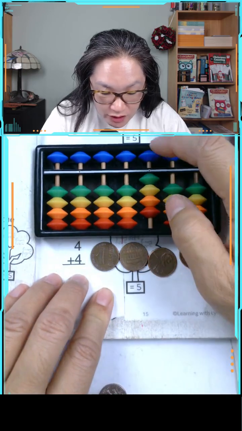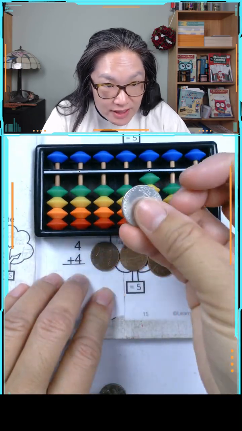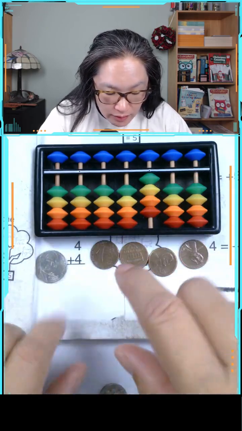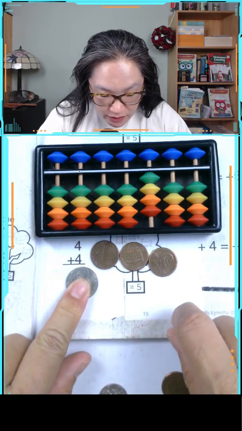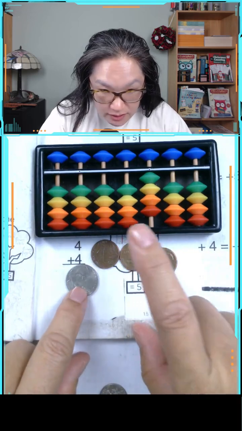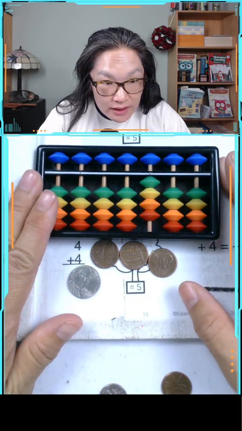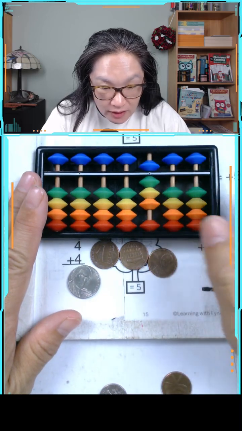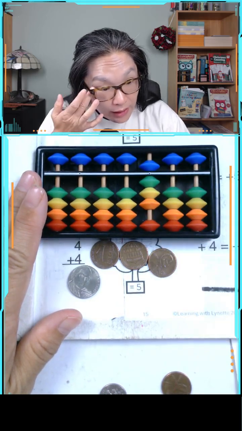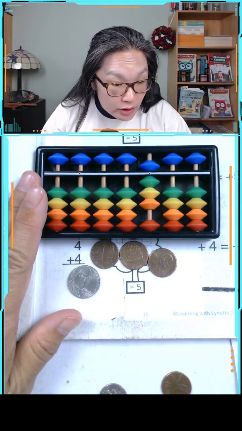What do? I have to utilize this 5. If I give you this nickel, that's too much. I need to take away the 1. So if I take away the 1, my final answer is 8. 5, 6, 7, 8. I could do it again on the abacus. I can add the 5 and I can take away the 1. So my final answer is 8. We actually had to subtract in order to add.